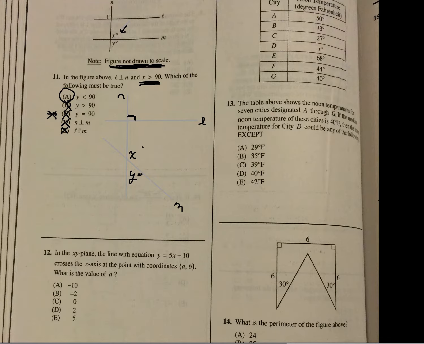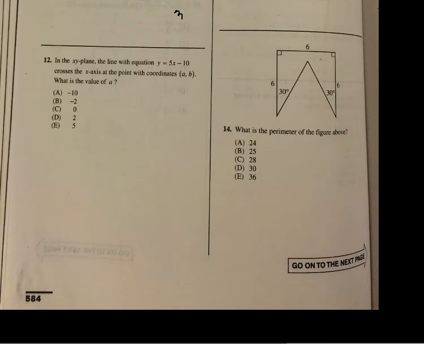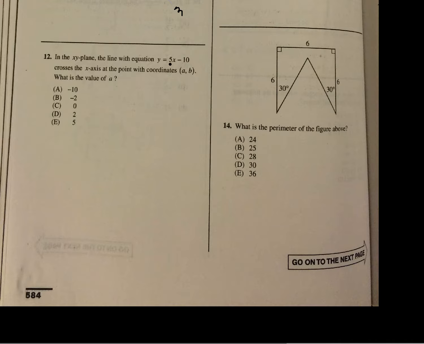All right, next one. In the xy plane, we have a line, y equals 5x minus 10, which crosses the x-axis at coordinates (a, b). What is the value of a? All right, you can draw this line.